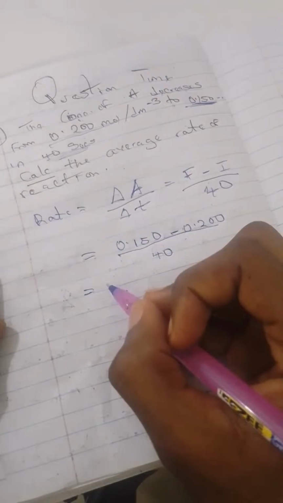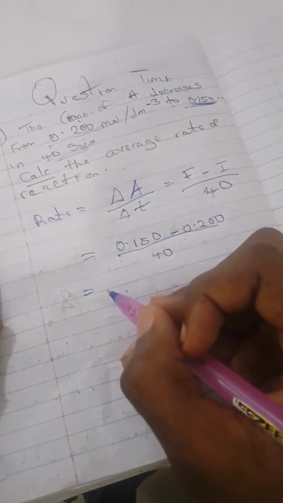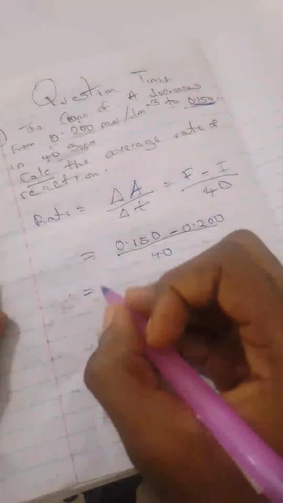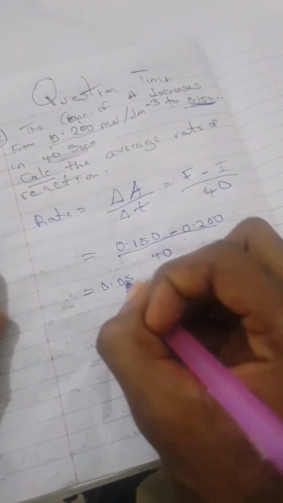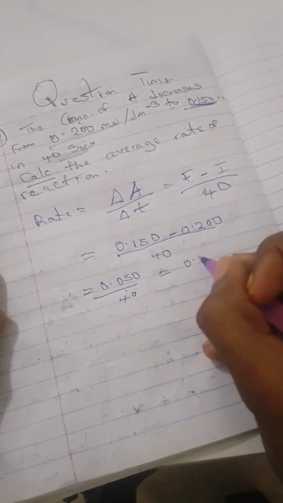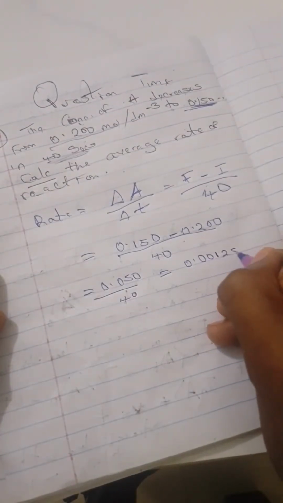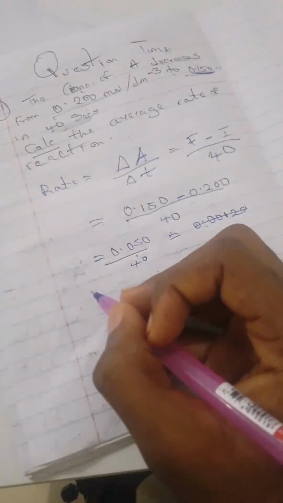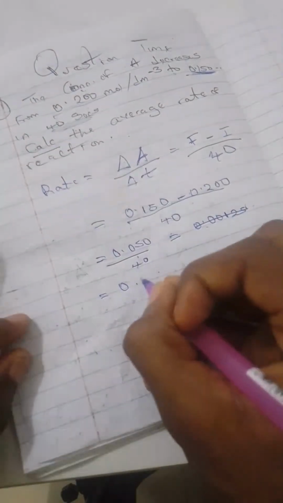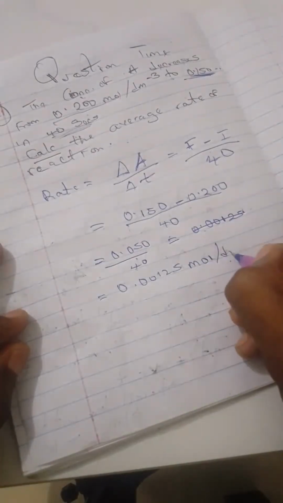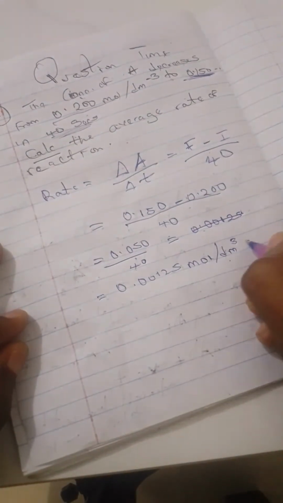Yes, we have solved it. You are correct. Usman, I did not see your answer. For all of you who have solved it, correct. The answer will now be 0.050 over 40. Then when you divide this, what you get is 0.00125. Let me bring out the units for you guys. That will be equal to 0.00125 mole per dm cube per second. So that's the final answer.